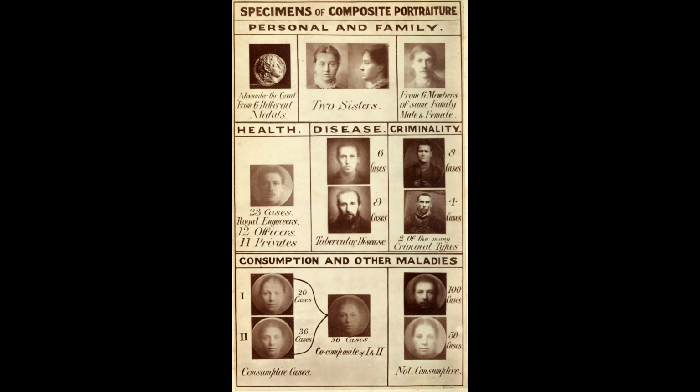This idea was not new. It drew on a long tradition of physiognomy, the pseudoscience of reading character from facial features, going back to ancient Greece. But Galton gave it a modern, quantitative, photographic respectability that proved dangerously persuasive.